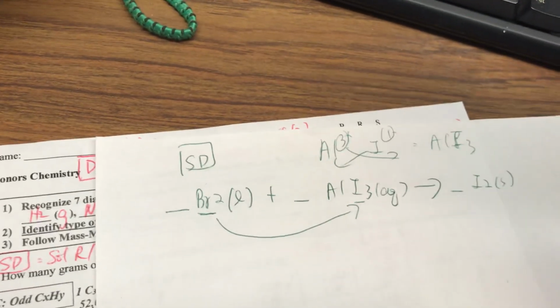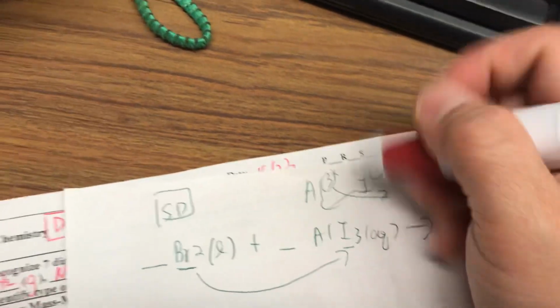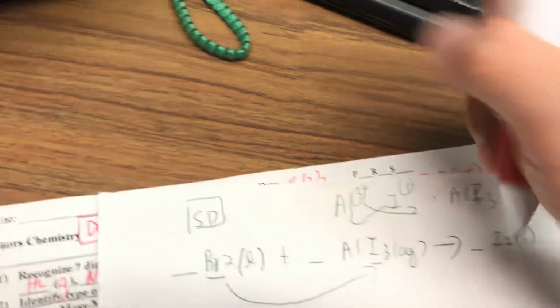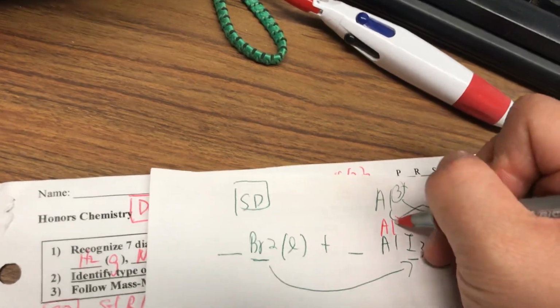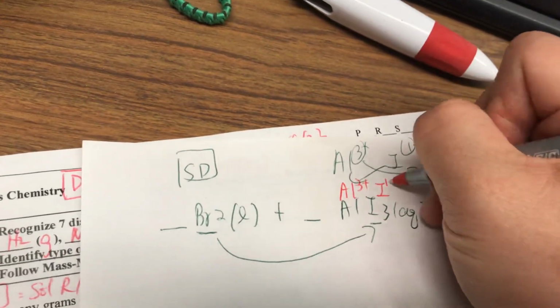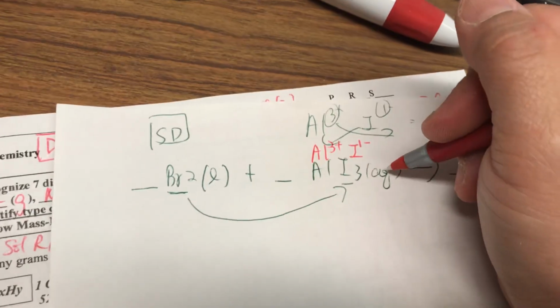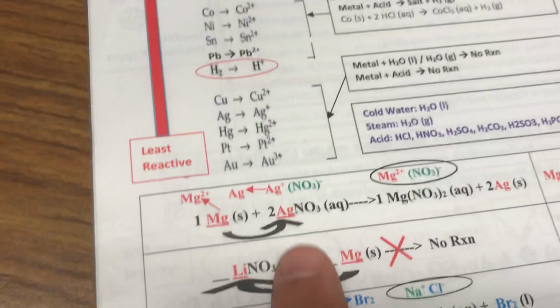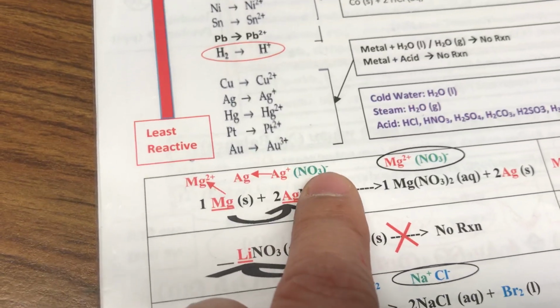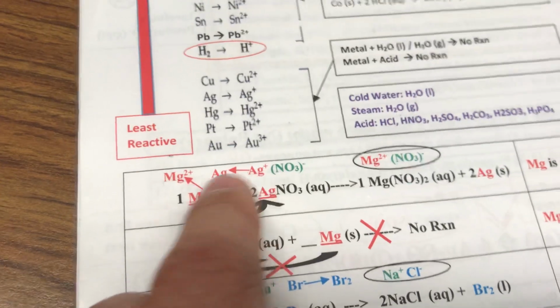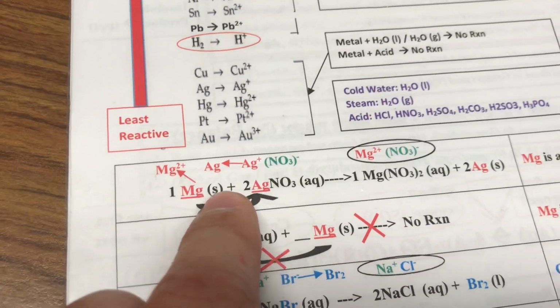So we first want to rewrite. We've got to separate the couple first. We've got to separate the dancing couple. So originally, AlI3 is Al3+ plus I1-. I just separate them. Now remember the single displacement. Once you separate them, the one that we don't touch, we save it there. The other one, we underline. They're going to change the identity.